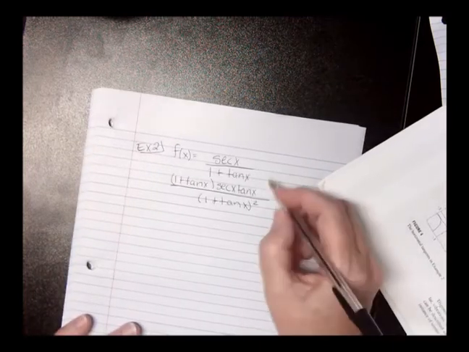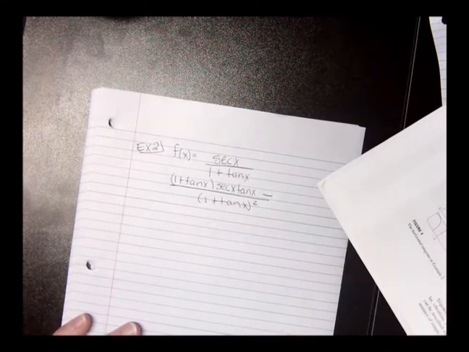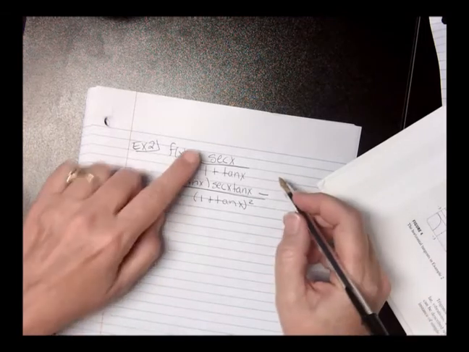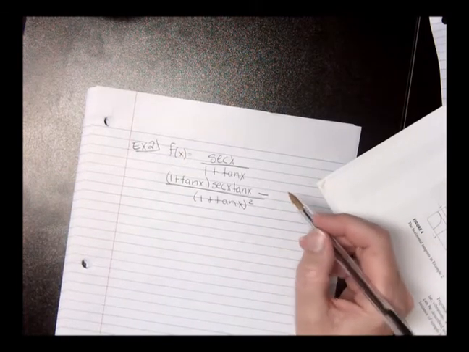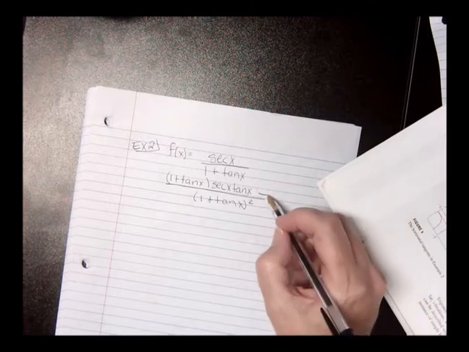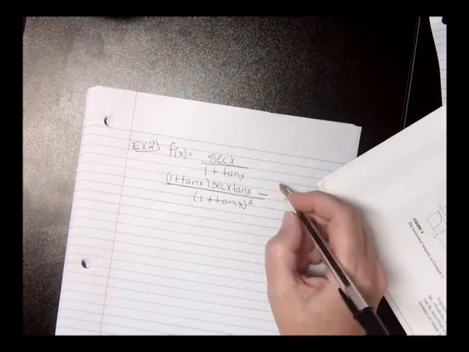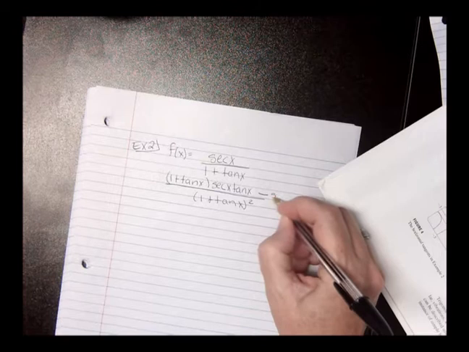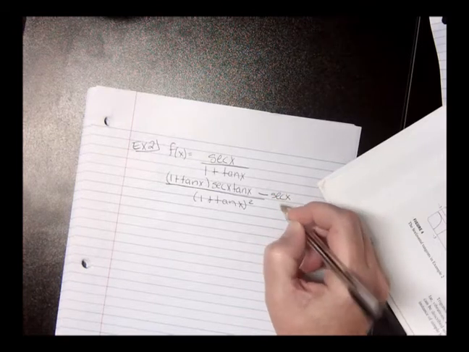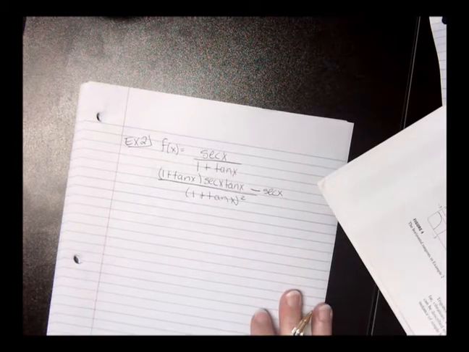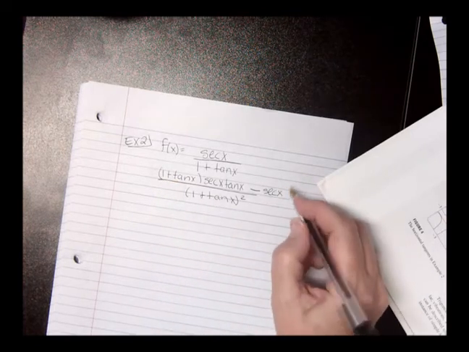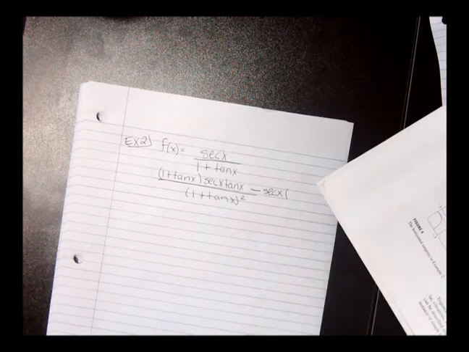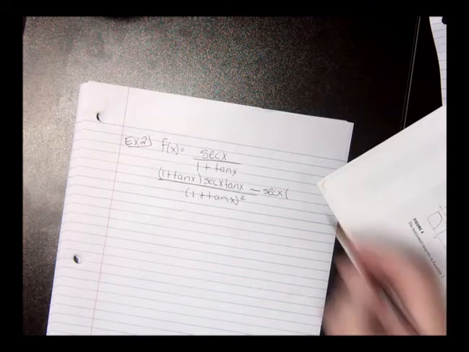minus, we're going to leave this alone. Of course I sneeze. Okay. We're going to leave this alone. And now I have secant x. And then the derivative of 1 plus tangent. The derivative of 1 is 0. And the derivative of tangent is secant squared.